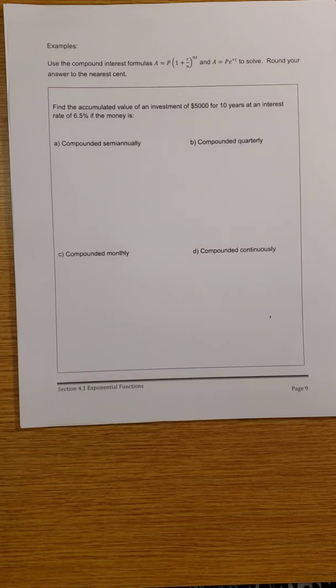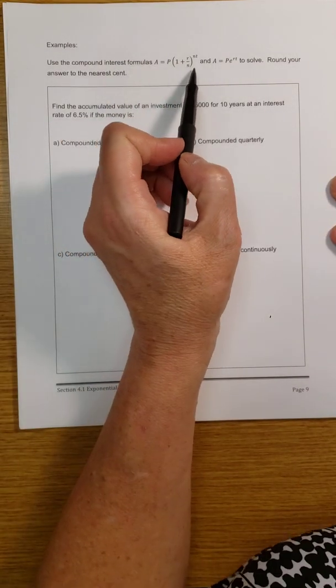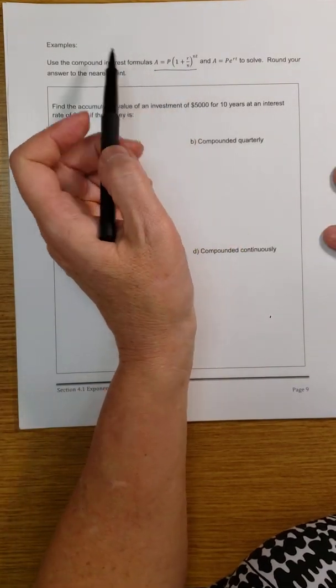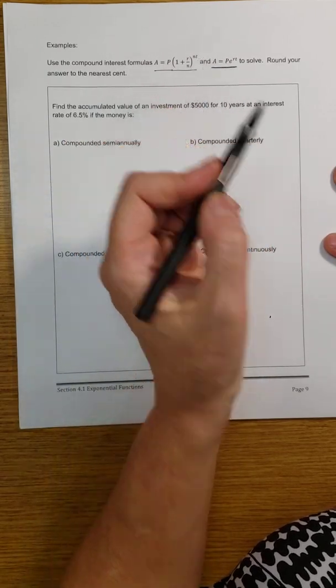Now we're going to do some examples with compounding interest. Here's our formula for compounded interest a finite number of times in a year, and this is continuous compounding.